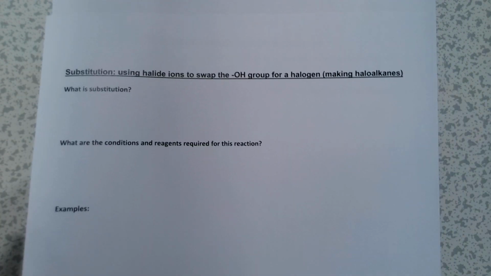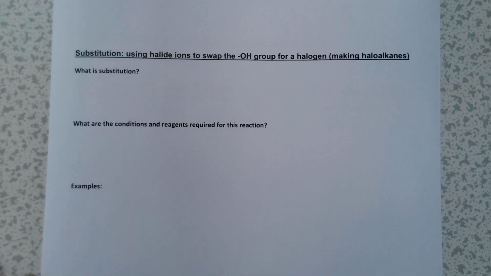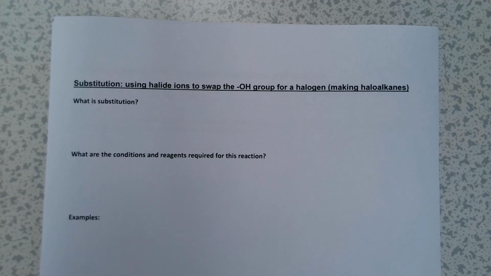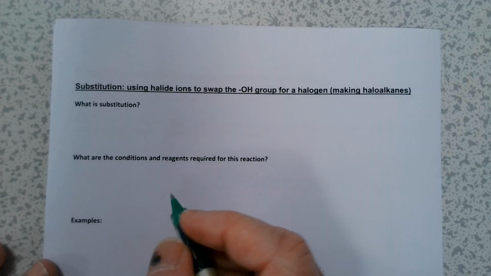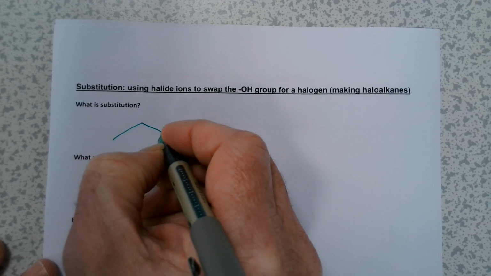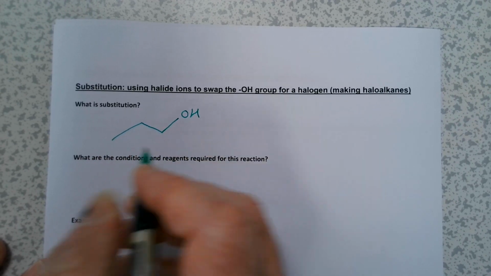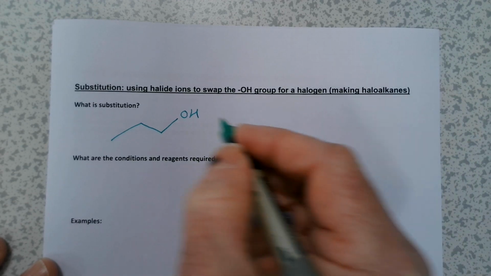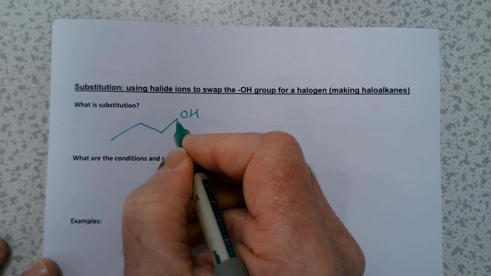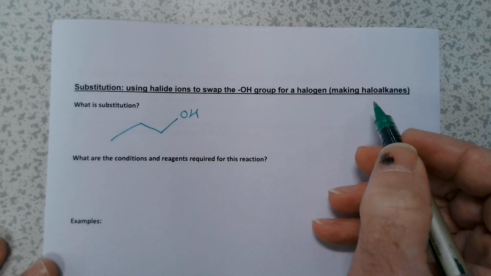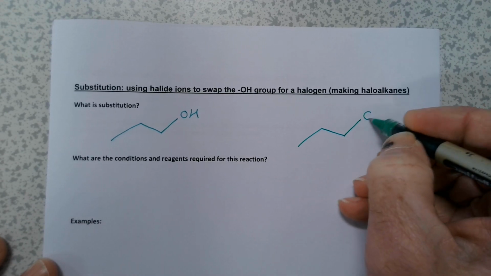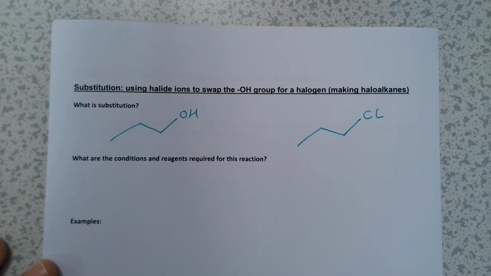Another reaction of alcohols is substitution. Substitution, if we remember, is where one atom is replaced with a different atom or atoms. So in this case, propan-1-ol, what I'm going to try and do is swap the OH group for a halogen. In this case I've chosen chlorine.